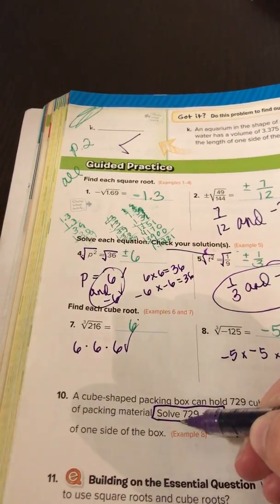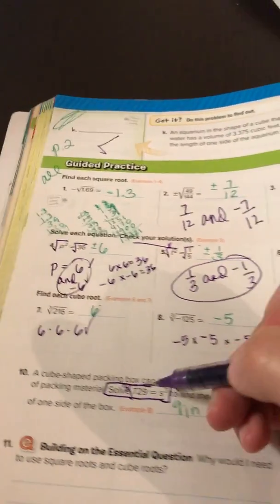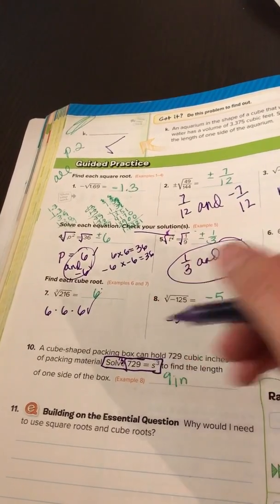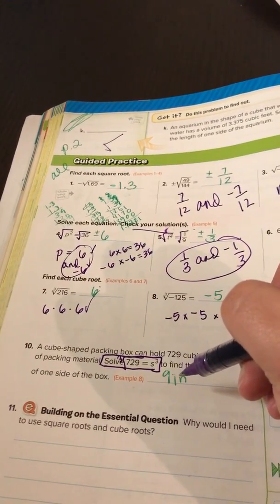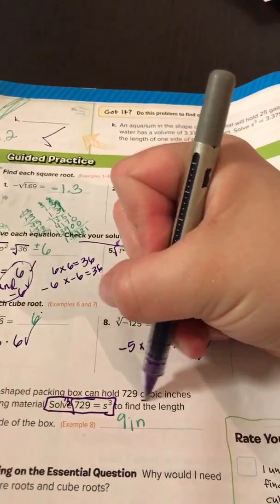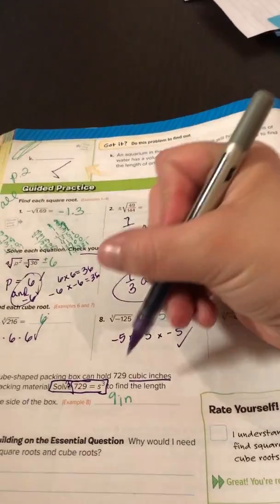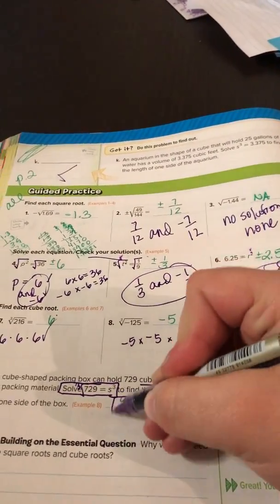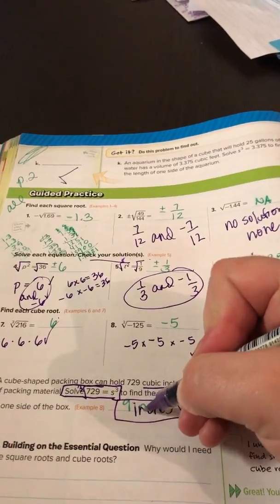So I'm going to do it the same way that I did up here. I'm taking the cubed root of 729. So the cubed root of 729 gives me 9. And so 9 inches, because it says cubic inches here, so inches would be my unit. So 9 inches. Okay, and that's it.